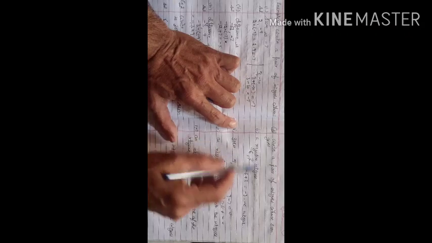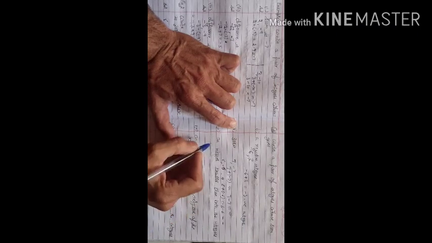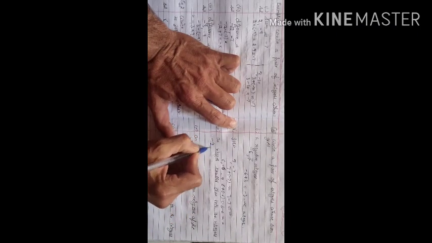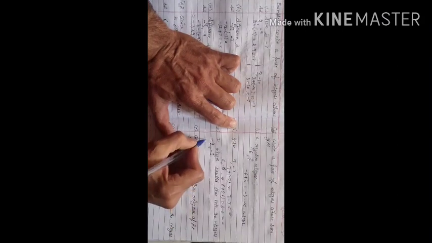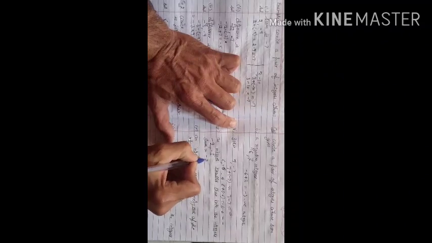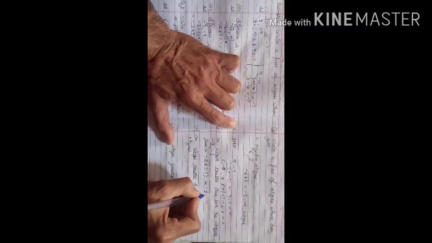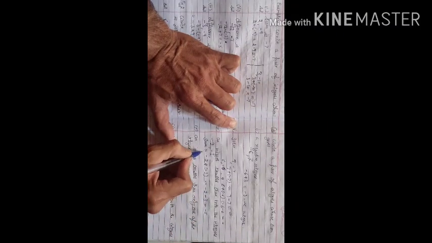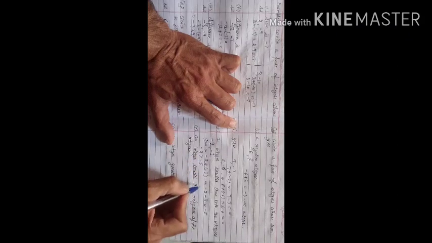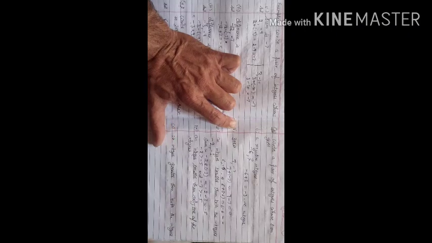Now third part is write a pair of integers whose sum gives an integer smaller than both the integers. We take minus 2 and minus 3. Now the sum of these two is equal to minus 2 plus minus 3, that is equal to minus 2 minus 3, that is minus 5. So minus 2 is greater than minus 5 and minus 3 is also greater than minus 5.